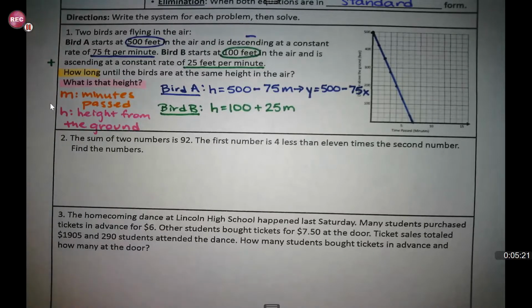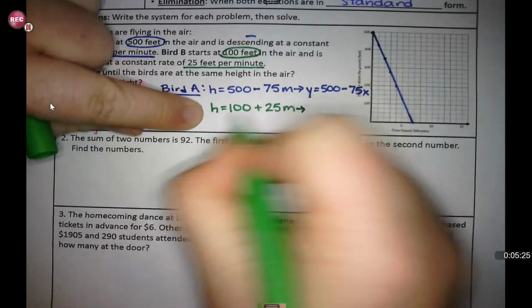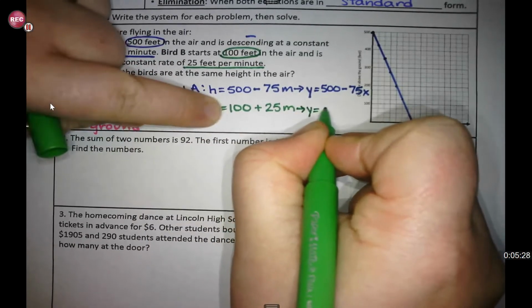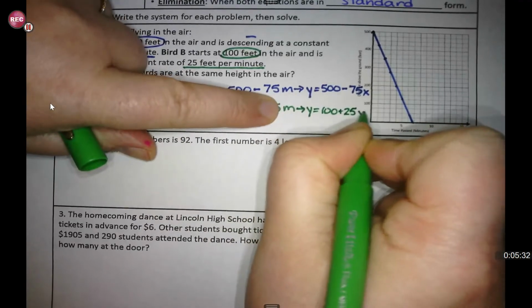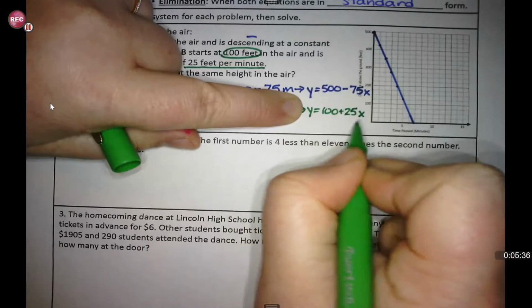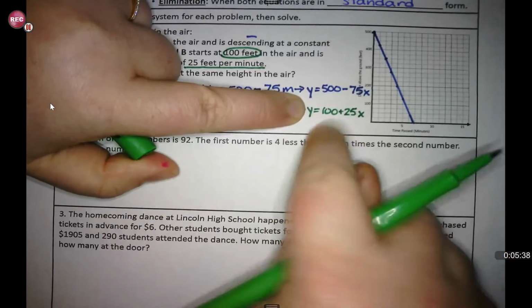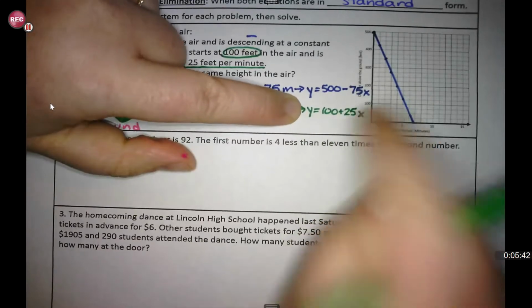And then I can do the same thing for the second bird. Again, I'm going to replace the h with a y equals 100 plus 25, and then instead of m, I'm going to put x. So again, this is like slope-intercept form, but the slope comes second, and that's okay. Just make sure that you don't get those mixed up. It's not whichever comes first, it's whichever one goes with the x is the slope.